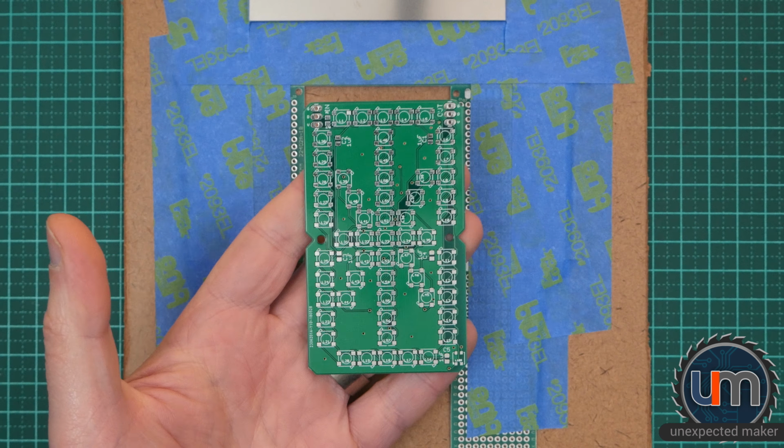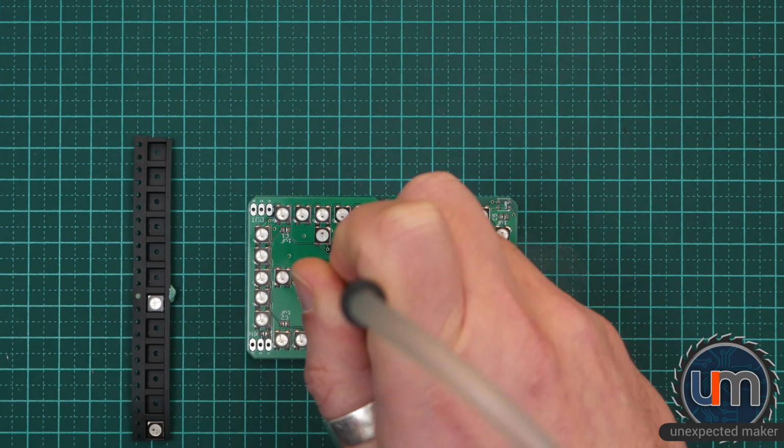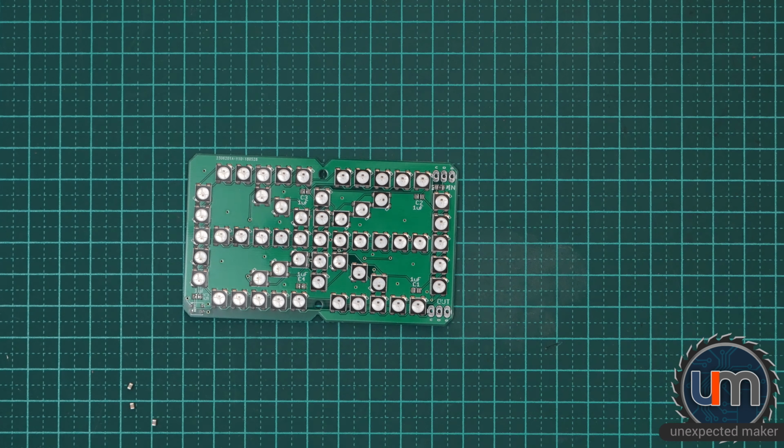Let's stencil this, shall we? Okay, here it is, finished board. Reflowed beautifully with my Reflow Master. Can't believe how well that system's working. So excited. Okay, time to see if it works.